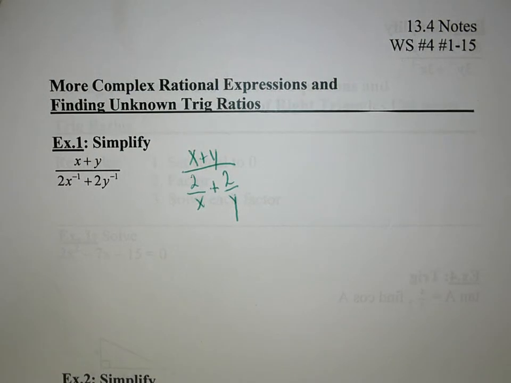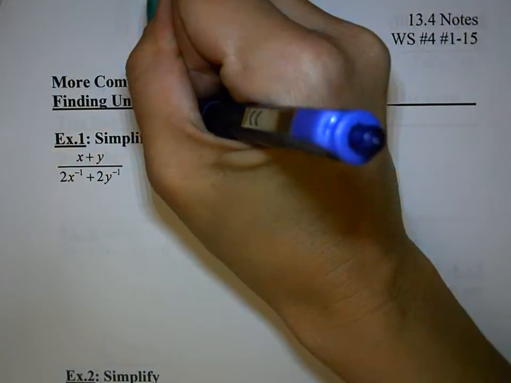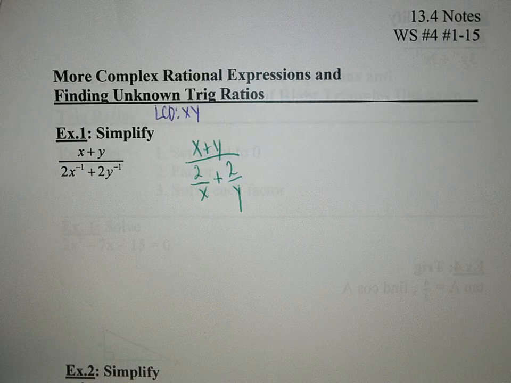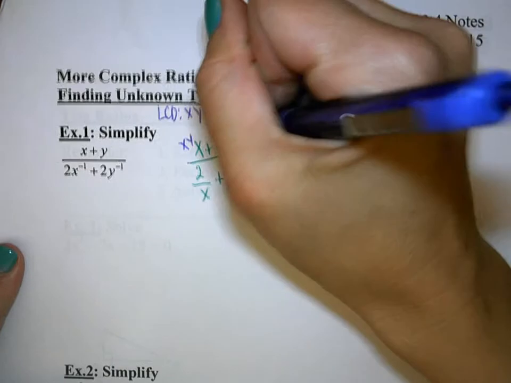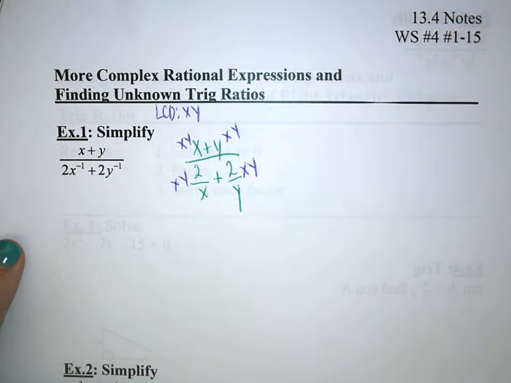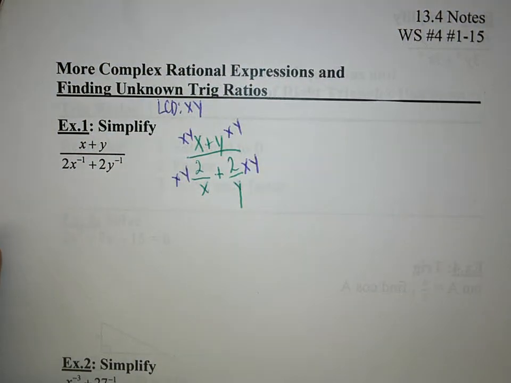Then we can solve this the same way in that we would figure out what is our LCD. What would be my LCD on this problem? Good, LCD is going to be xy. So we have to multiply every single term by xy, whether it has a fraction or not. And again, this is why I write it next to every term so I don't forget one of them. Okay?